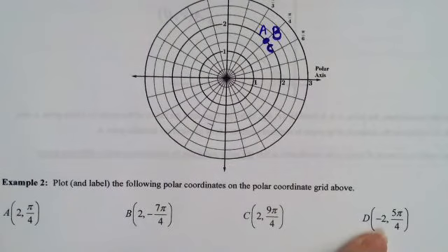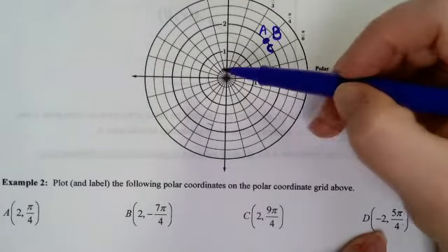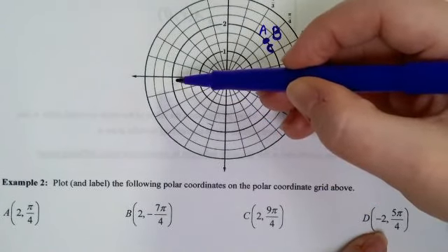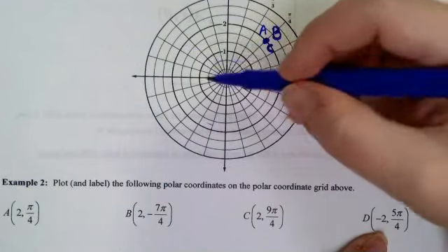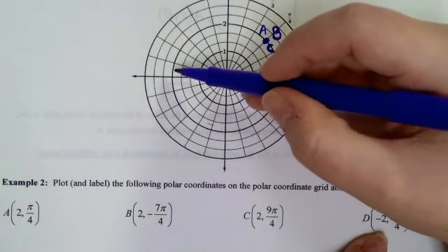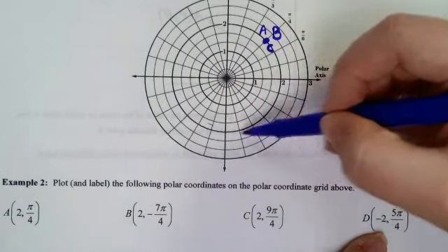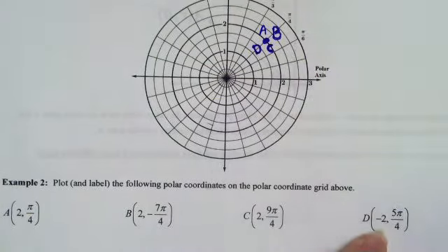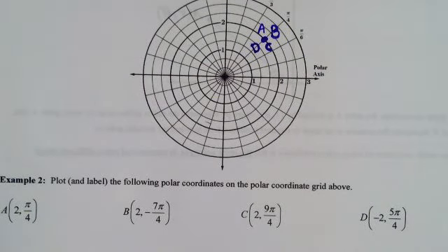And then one more, negative 2, 5 pi over 4. Negative 2 would mean I'm going to the left, and then 5 pi over 4 is positive, so I should be opening counterclockwise. If I open counterclockwise, I'm opening this direction, and you actually land in the exact same spot, which I know sounds crazy. Fun fact, there are infinitely many different coordinates that can represent a point, which is kind of cool, but also kind of annoying at the same time.